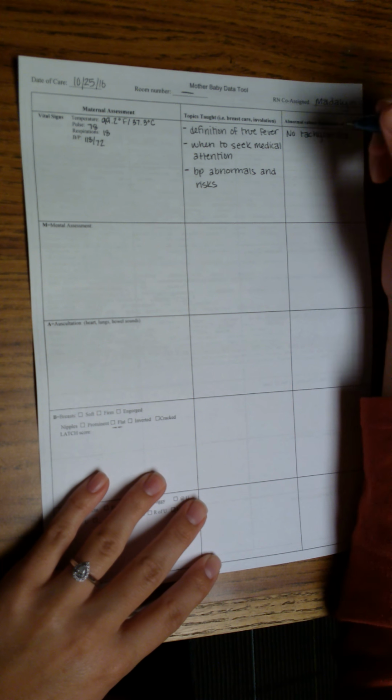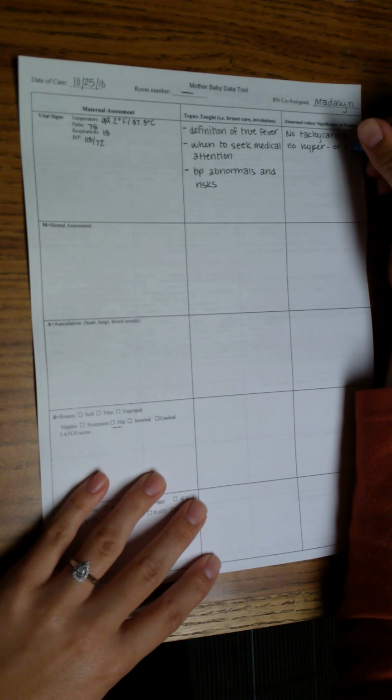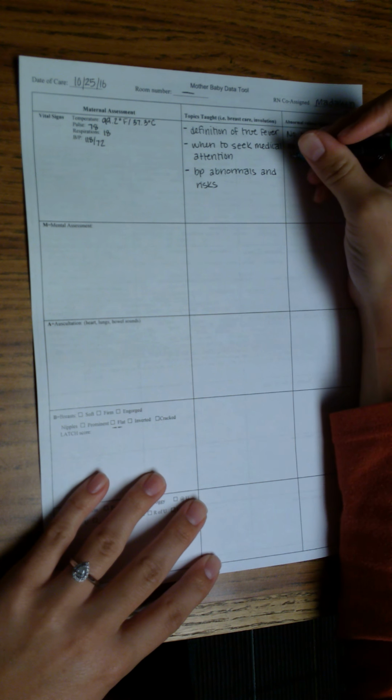So is the mom tachycardic? And if she's not, you need to state that she's not tachycardic. Is she hypotensive? How would you determine if she is hypotensive? You need to know the baseline. If not, you need to state that there is no hypotension.